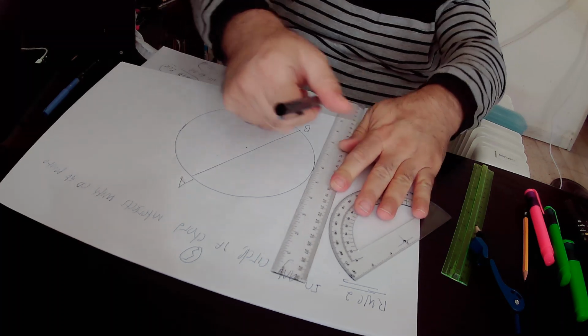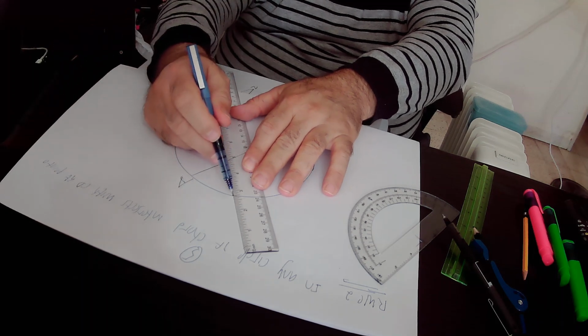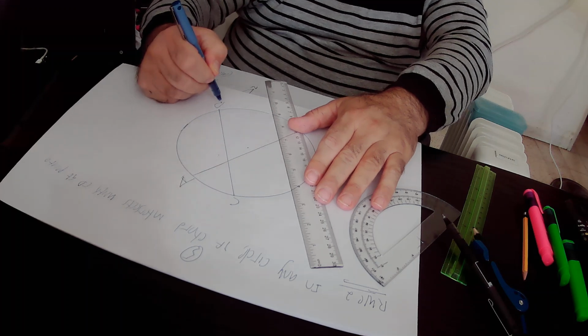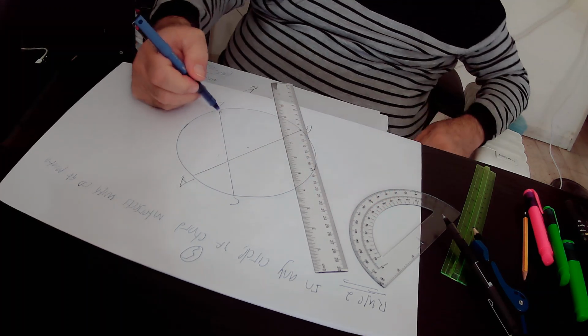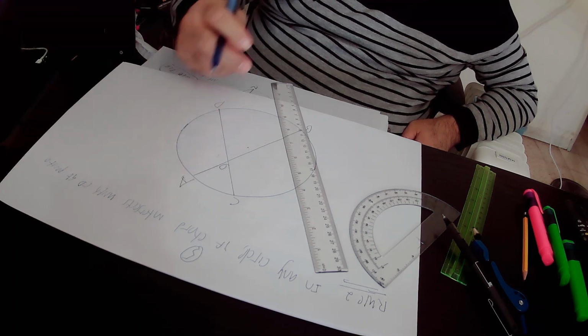It intersects with chord CD. This is called CD. The intersection point occurs at this point. The intersection point is defined as point O. Okay.